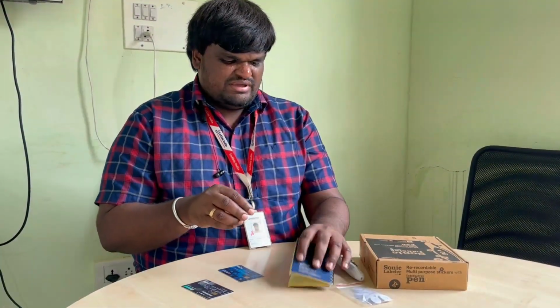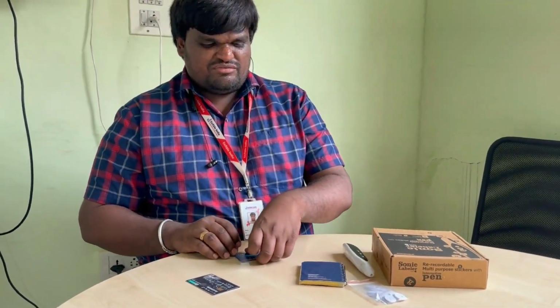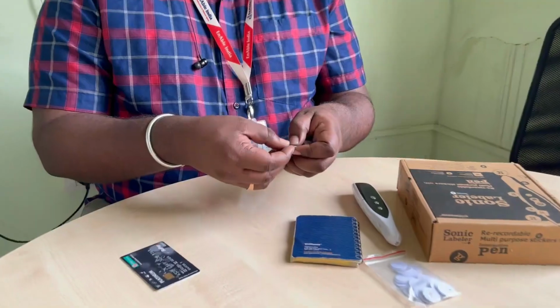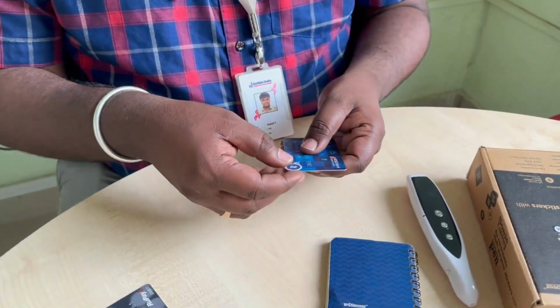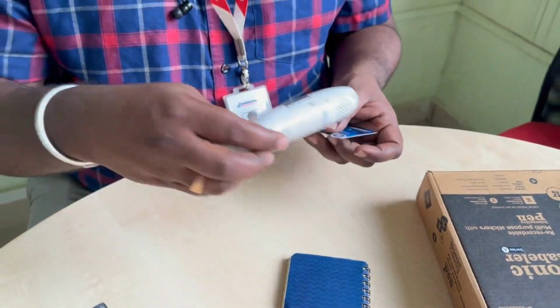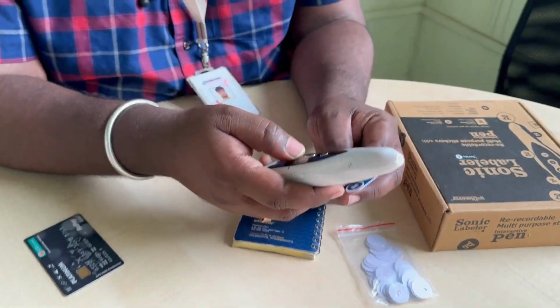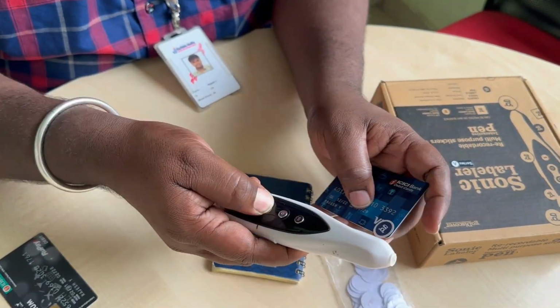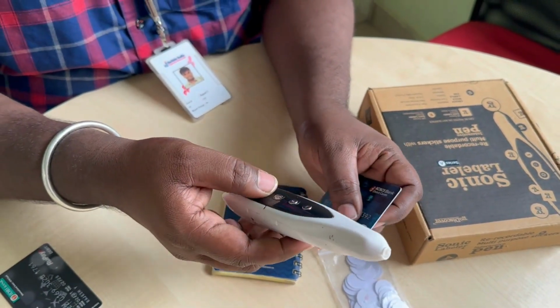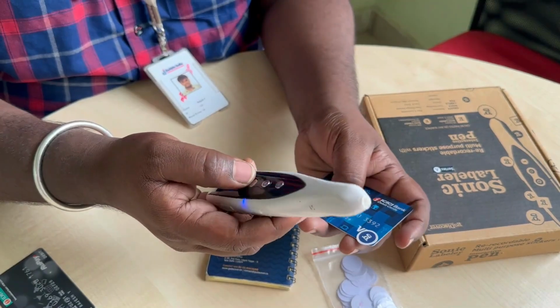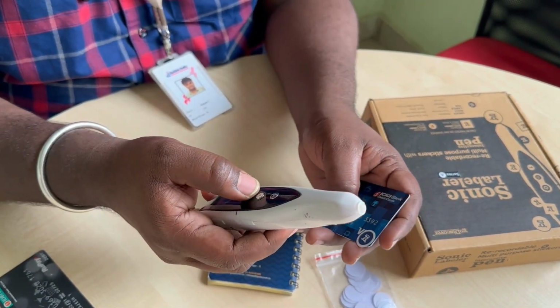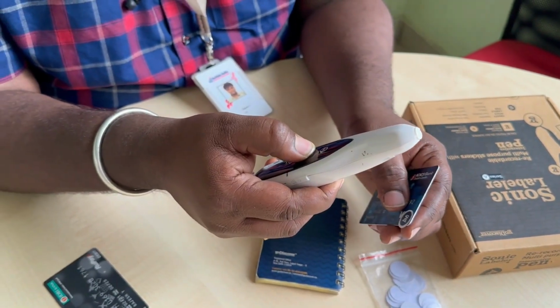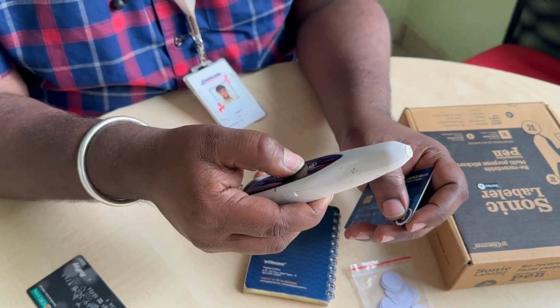I'll put one sticker on this card. I'm putting the sticker in the corner of the ATM card. Now with the pen labeler, I'll record ICICI ATM card. I'll switch on the device with the power button. Power on. Okay, if you want to record the name of this card, you have to press and hold the middle button. Select a label to record on.